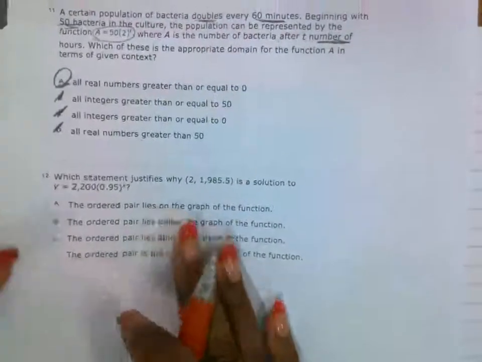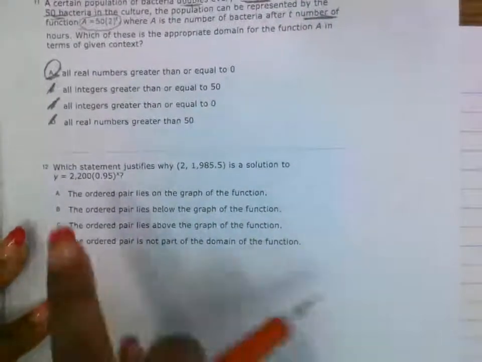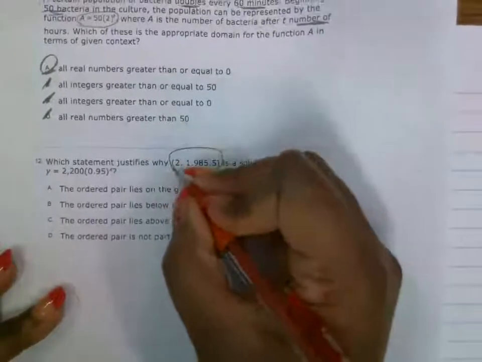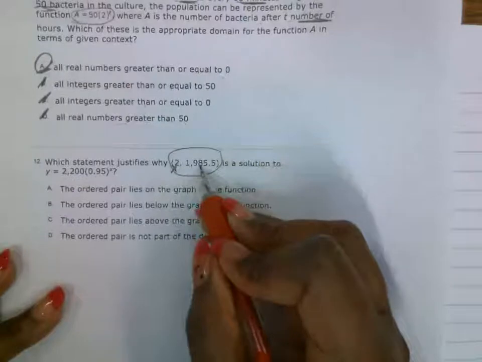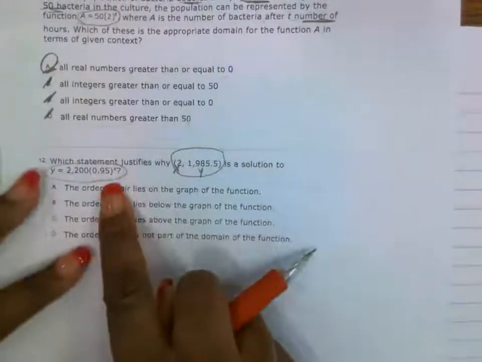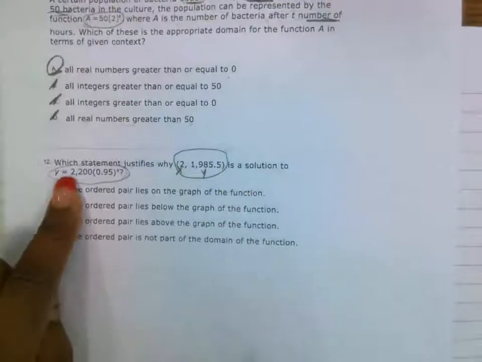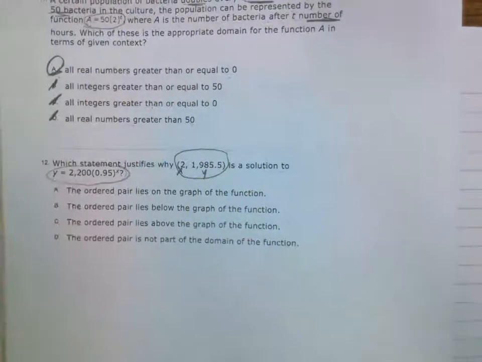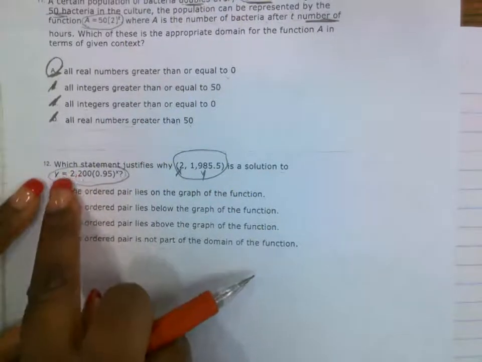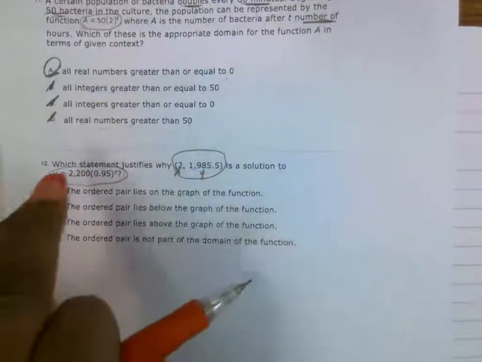Number 12, which statement, and if I don't show any work, it's okay. I'm going to just put A right here and keep moving, okay? Number 12, it says, which statement justifies why, and this is a point right here. This is saying 2 as my X value and 1,985.5, that's my Y value. It is a solution to this equation right here. Anytime a point is a solution to it, that means that point is on that line. Since it's equal to, it's not greater than, it's not less than. If it was greater than, the point would have to be above the line. If it was less than, then the point would have to be below the line. Okay, so you don't see an inequality here. So anytime you have an equal, that means if it's a part of the solution, this point is actually on this line that is created.